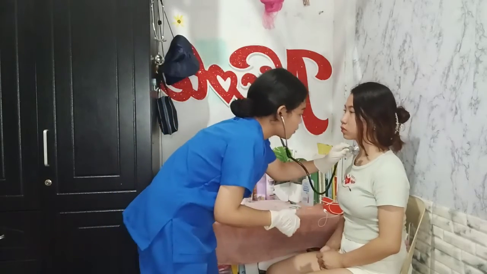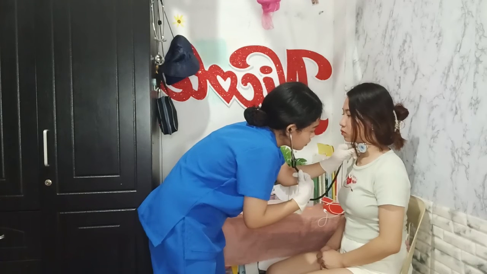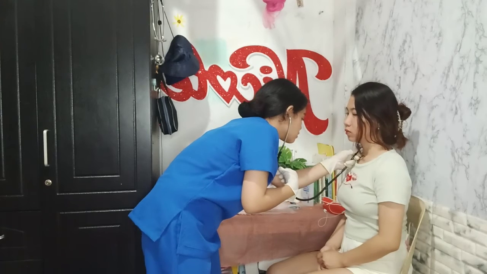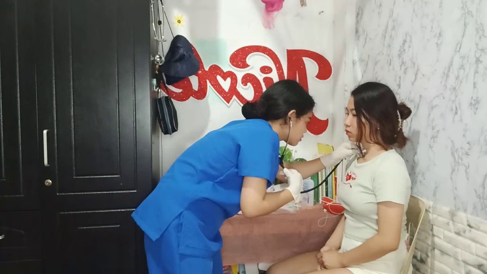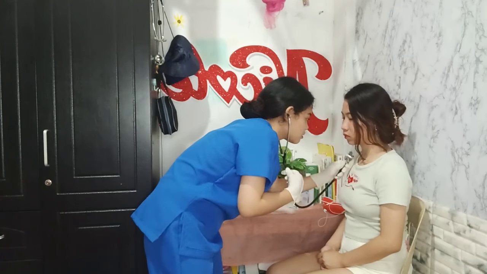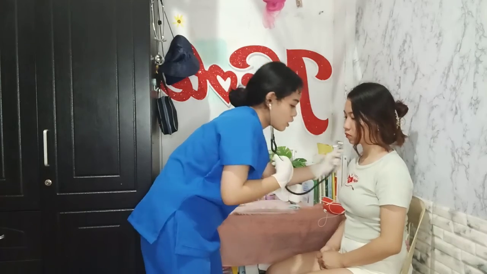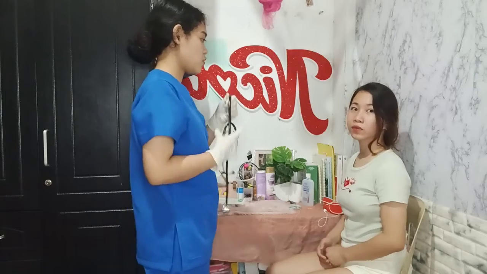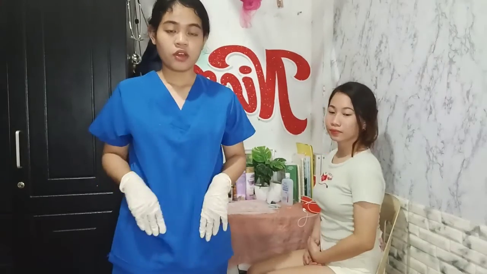Ma'am, can you please inhale po? Okay, exhale. Inhale. Exhale. Inhale. Exhale. Okay, ma'am, I can see that there are no presence of growths and your carotid artery are functioning well. Then for the last one, I'll be palpating for the lymph nodes.